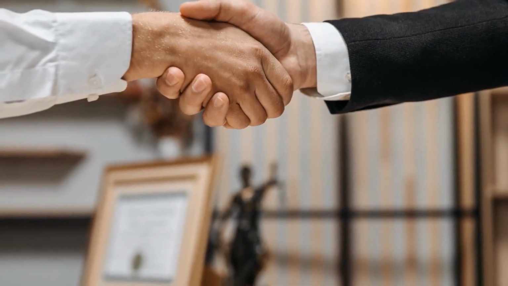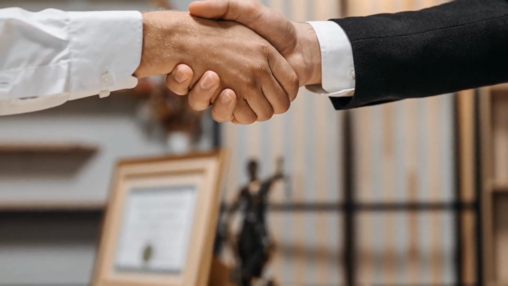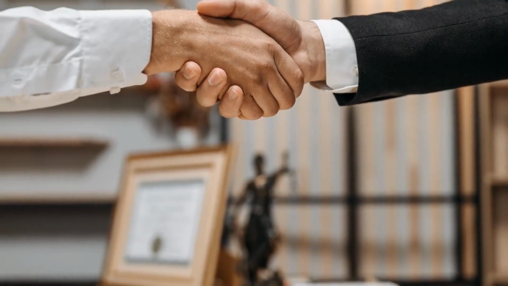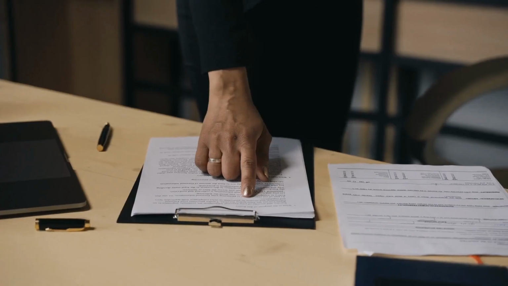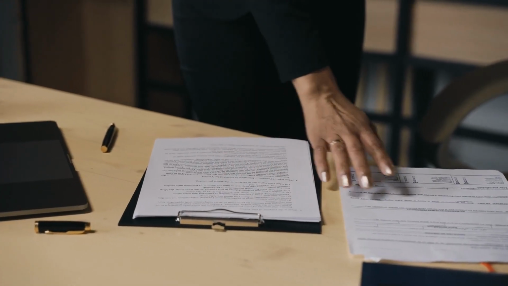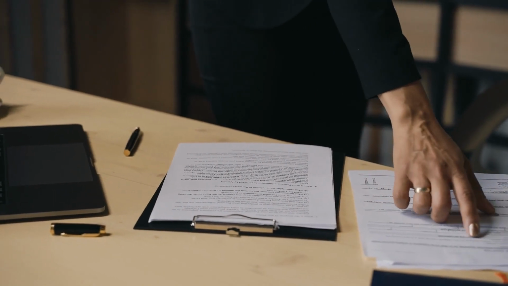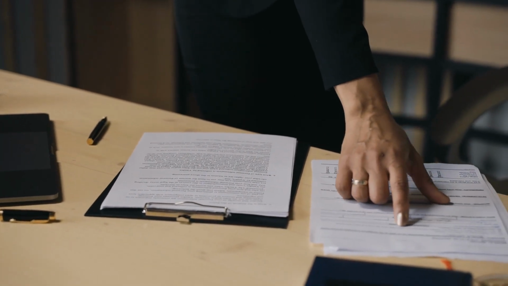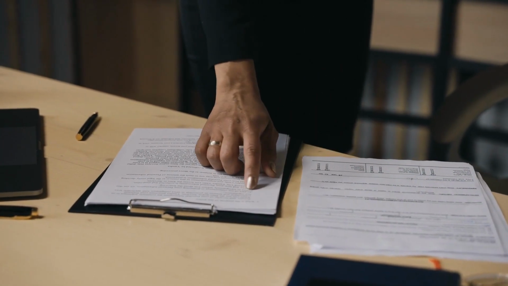When an indemnification clause appears in your contract, it ensures that potential losses will be compensated. If you're the party covered by this clause, the other party is promising to compensate you if their actions cause you to suffer a loss, such as being sued by a third party.